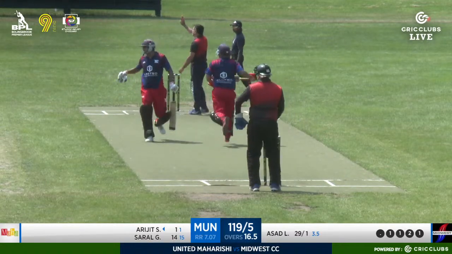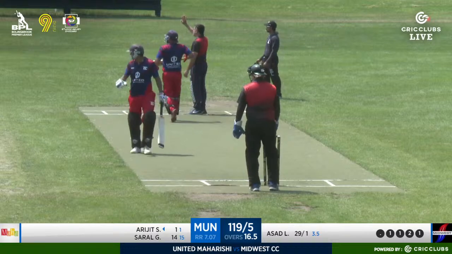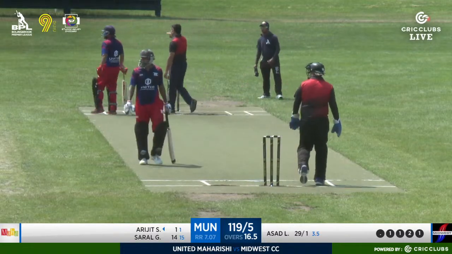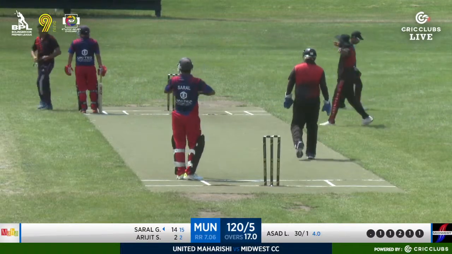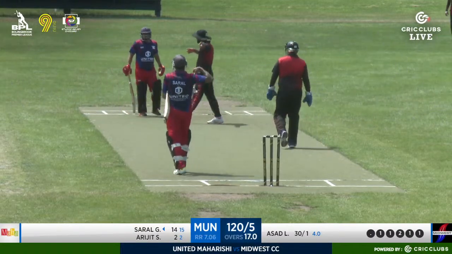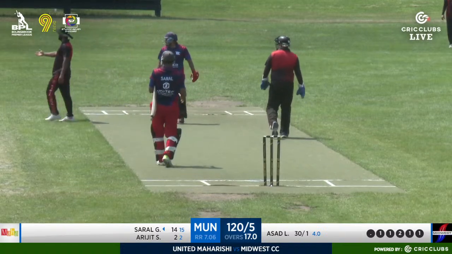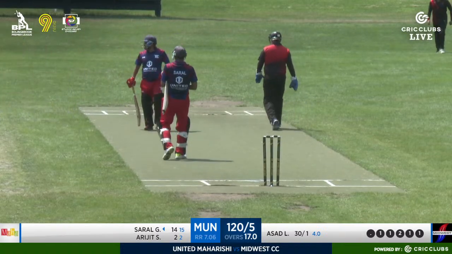A little bit short, Arijit swinging on that one, but straight through to the field. Only 1 run, 6 runs coming from that over. That's the end of 17. A very quick over there by Asad. Doesn't muck around. So Asad finishes with the figures of 1 for 30 from his 4 overs.